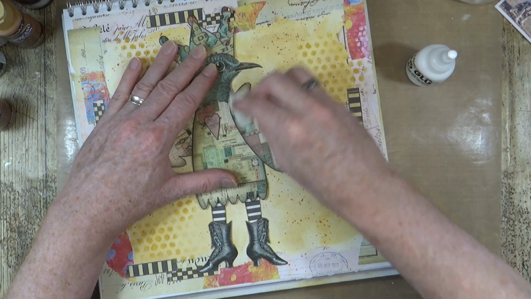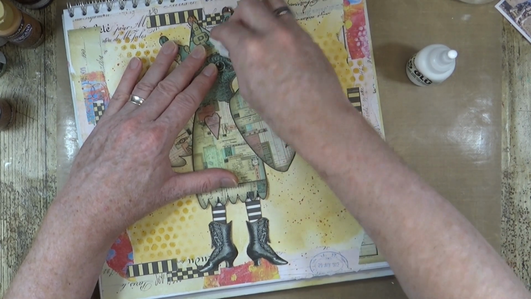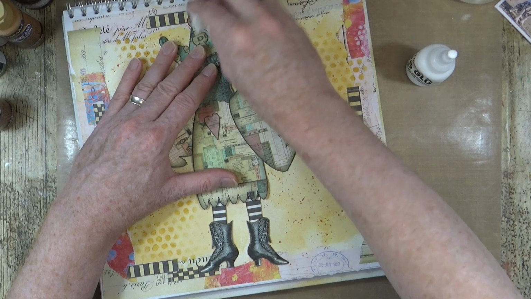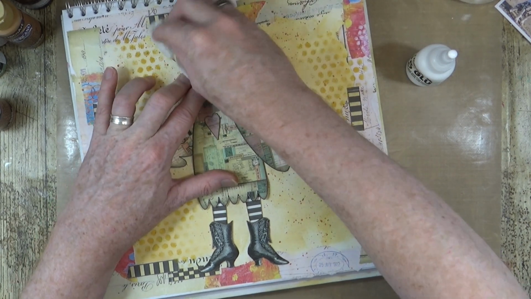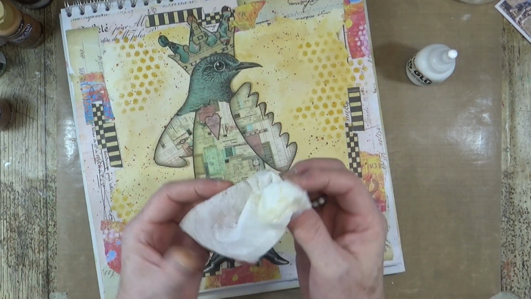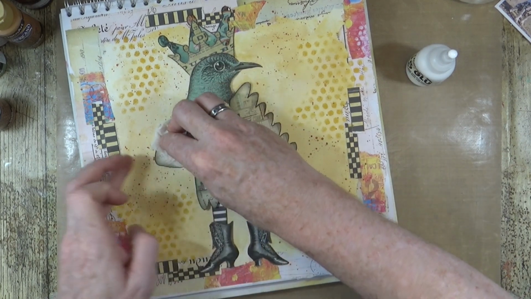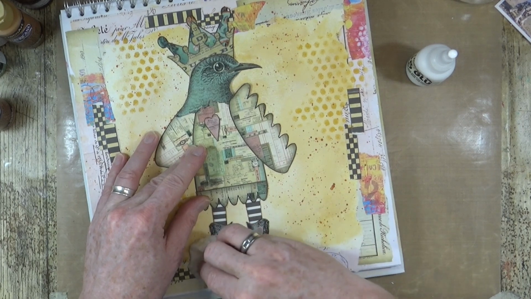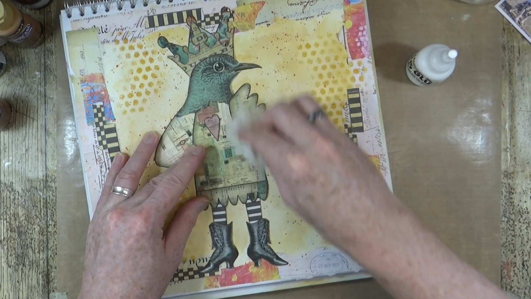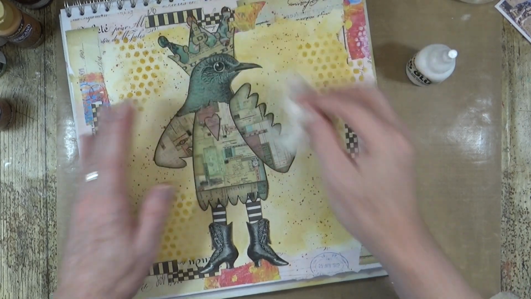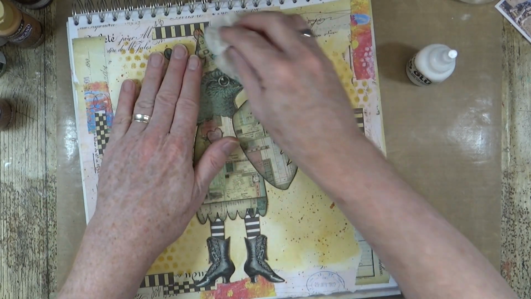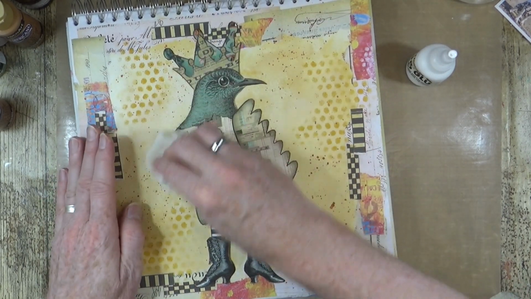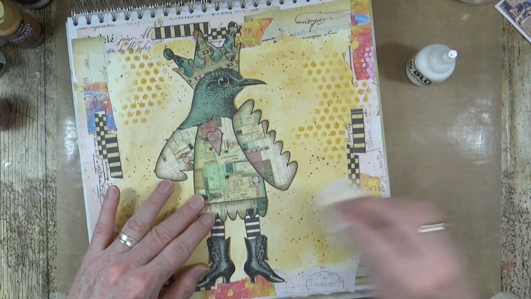I'm just going to gently press it down with the wet wipe, just so that if any of the glue squidges out from underneath, it automatically grabs it. There we go. And that should hold.